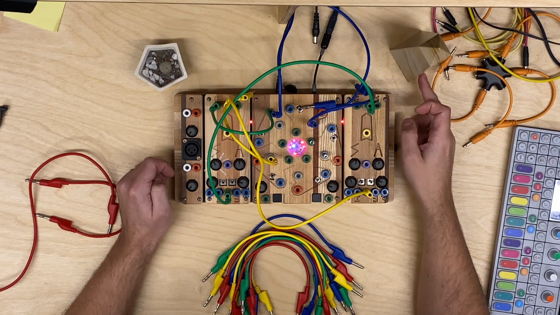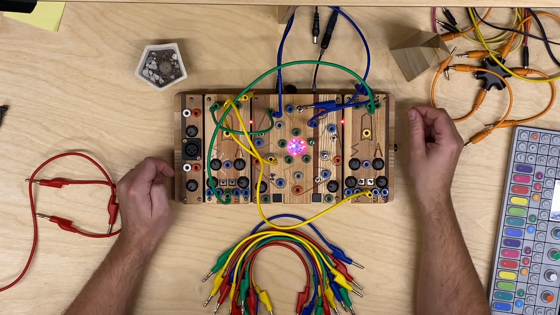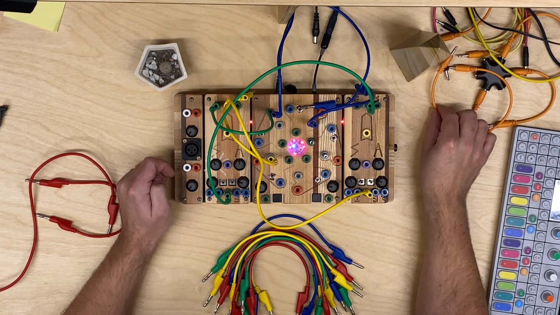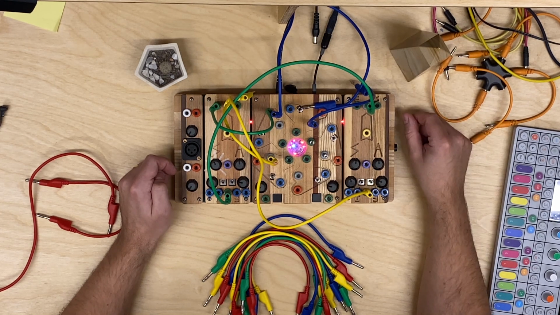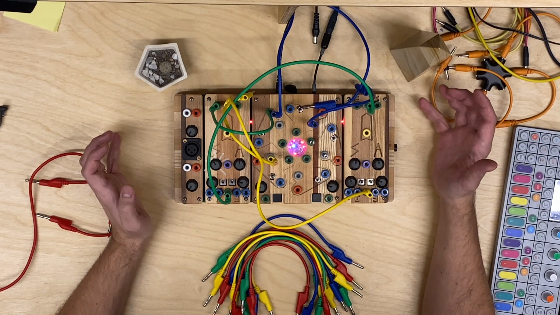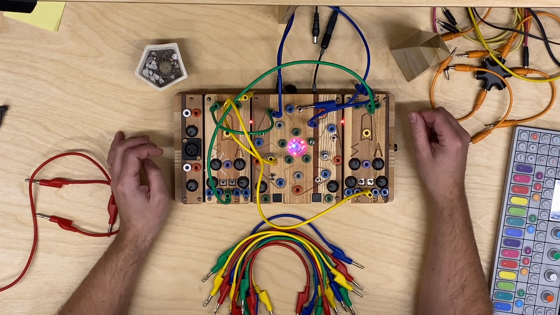Definitely recommend giving Beads a go. It's pretty affordable relative to the other two. I think it's around about £250. I think Nebulae is around about £500, and this is around about £1,500. So Beads is definitely worth a look if you're wanting to get into this world of granular stuff.